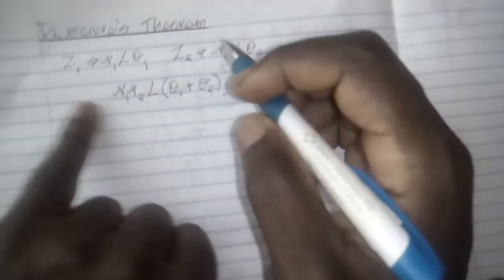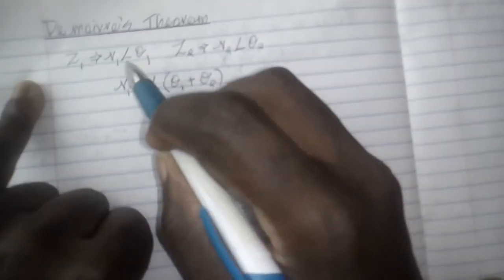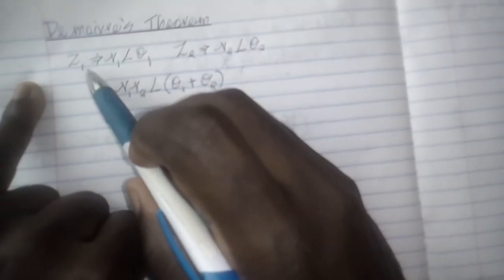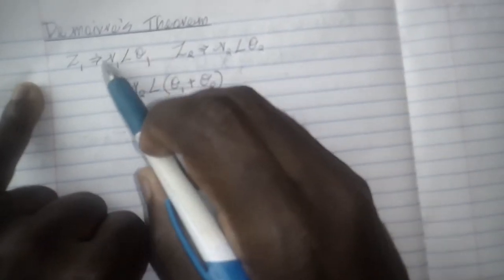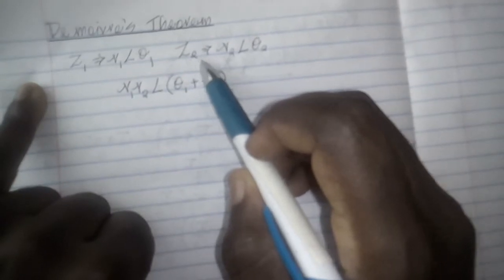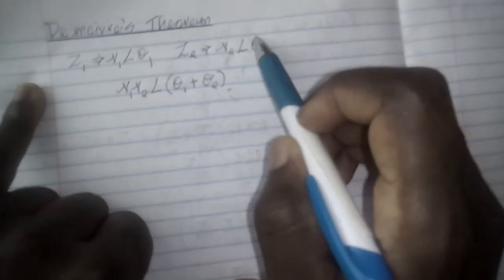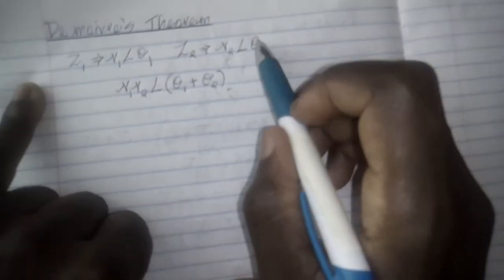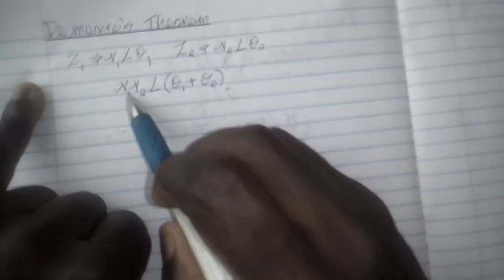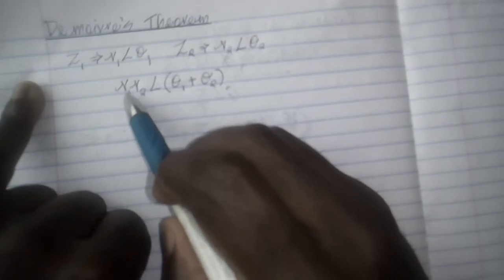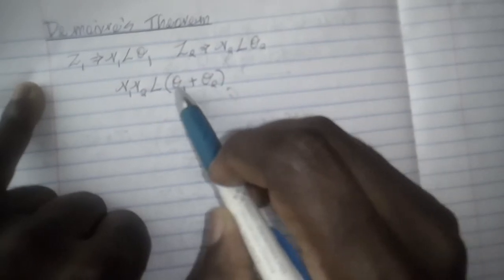Hello everybody, today let's talk about Moivre's theorem. In our previous lesson, I showed you that if you have a complex number z1 written in its polar form and another one, z2, written in its polar form, and you're asked to multiply them, all you need to do is multiply their moduli and add their arguments.